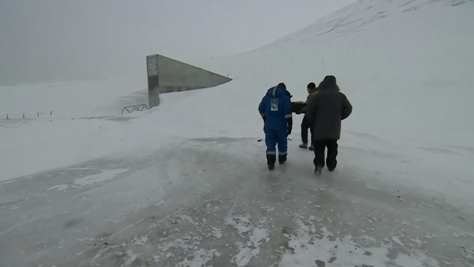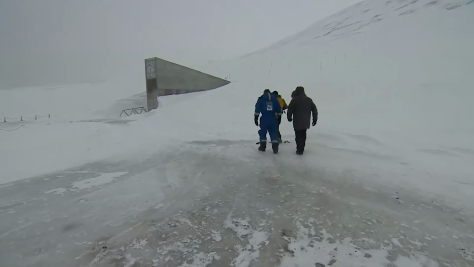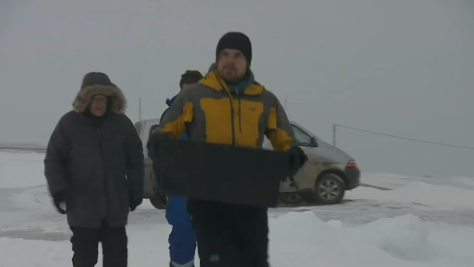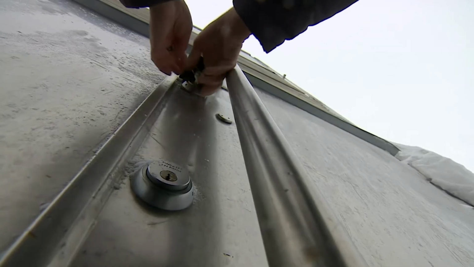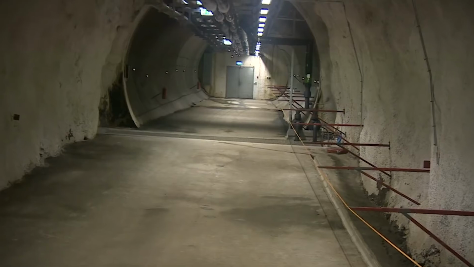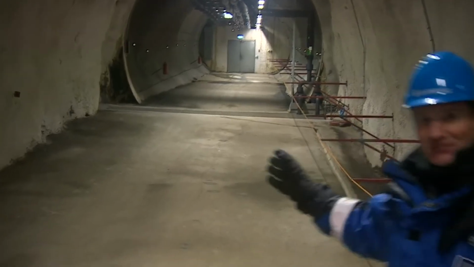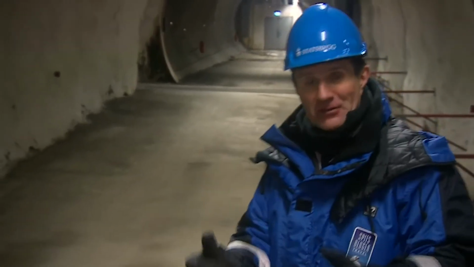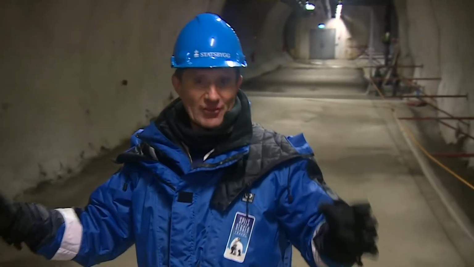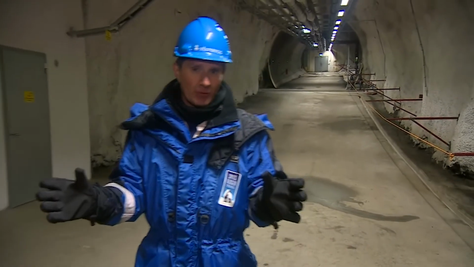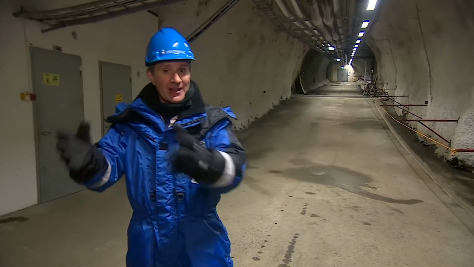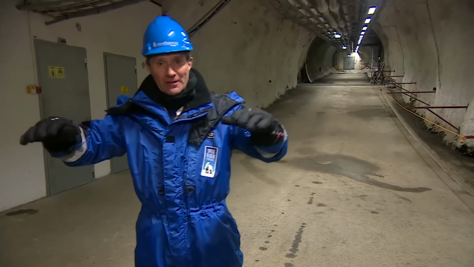I mean, how often do you get these deliveries? We have deliveries 3 times a year. The box of seeds is about to go through the first line of security. There are half a dozen in all. I've just come down the access tunnel that's cut into the mountain here. This place is 130 meters above sea level because if the worst happens and global warming melts all of the polar ice caps, this project will still be safe.